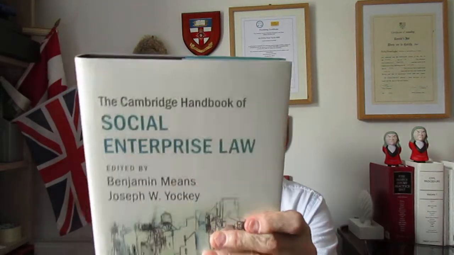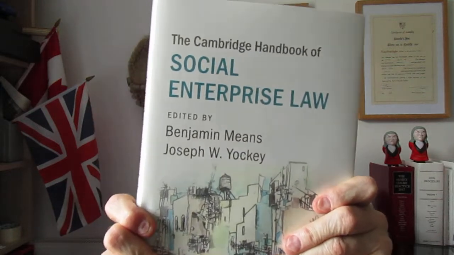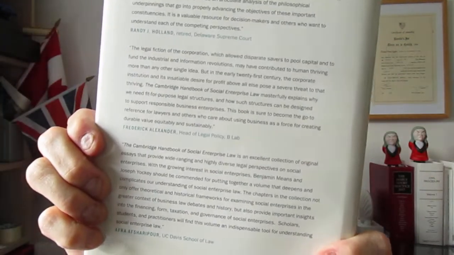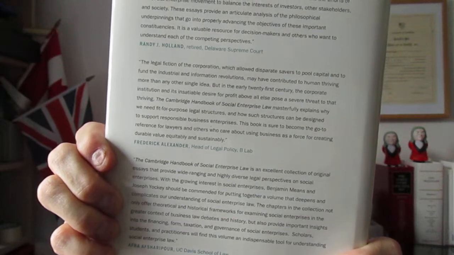Let's look at the book first of all. It's a hardback, it's got a nice dust cover. There's the front of it, there's the spine, and then there's the back, and you see there's quite a lot of blurb on the back there.